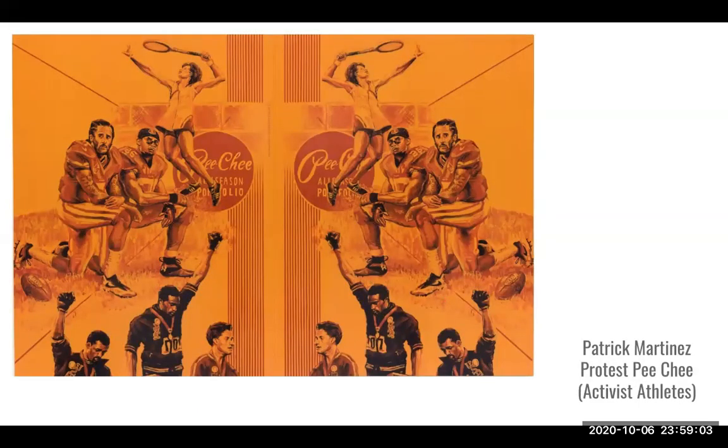And here is another piece by Patrick Martinez. This is titled Protest Peachy, Activist Athletes. A little backstory on what a peachy is. A peachy is like a trapper keeper that came out, I think, in the 50s. It's just this older trapper keeper.